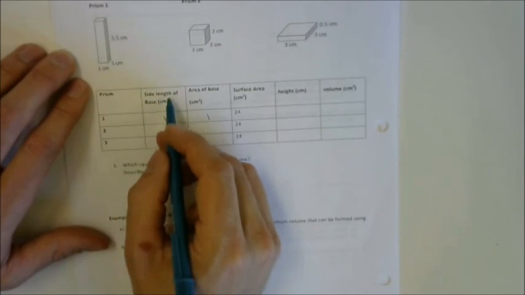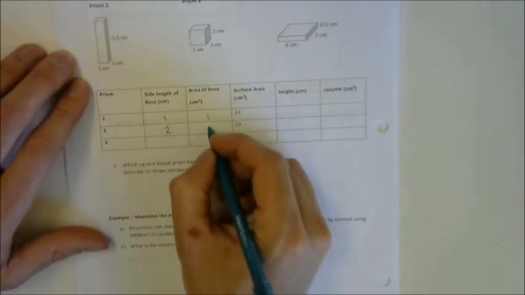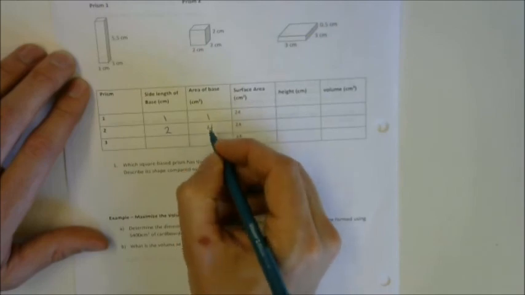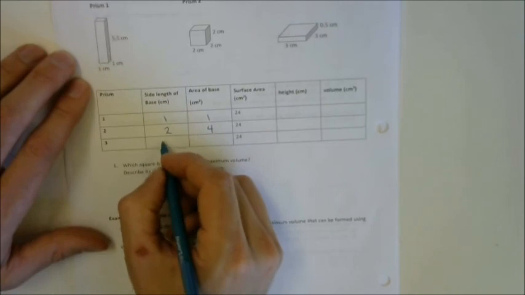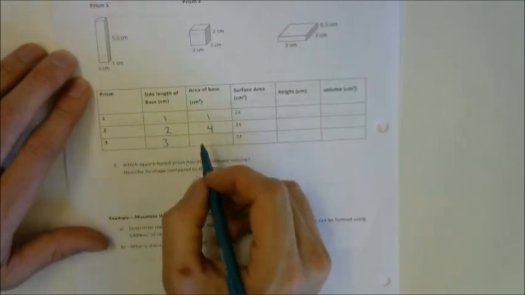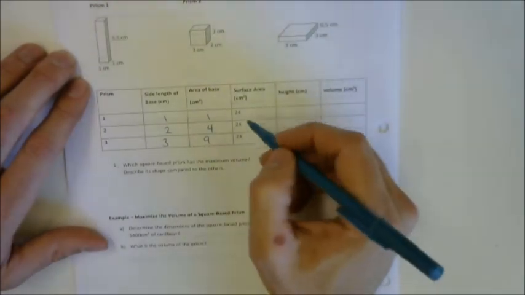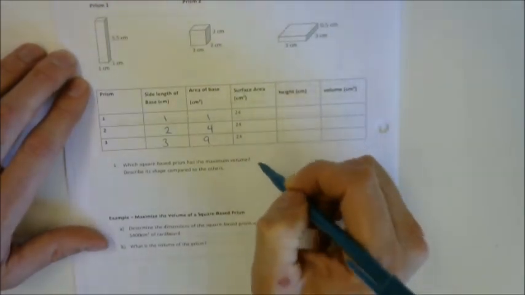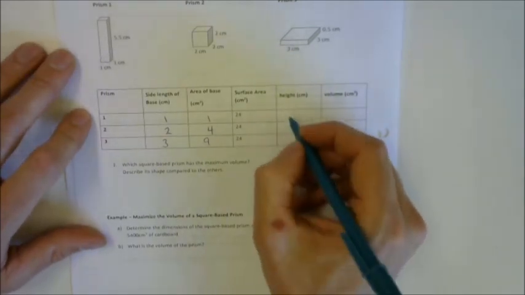The side length of the base is 2. So the area of the base is 4 centimeters squared. Prism 3, side length of the base, 3 centimeters. So the area of the base, 9 centimeters squared. Now they each have the same surface area. They've made sure of that for us. We don't need to worry about it too much. What is the height of the first prism?